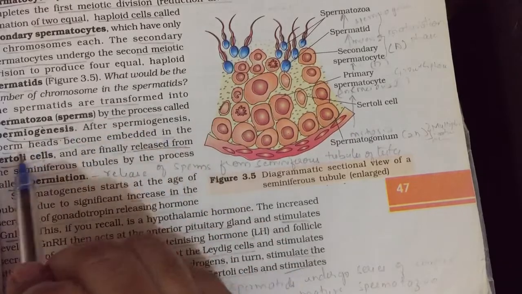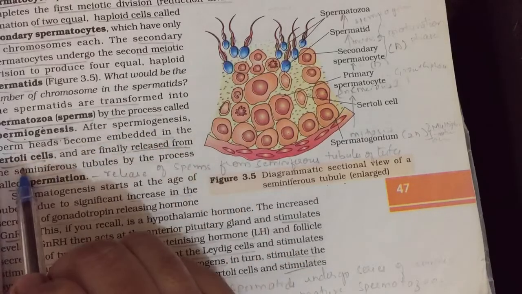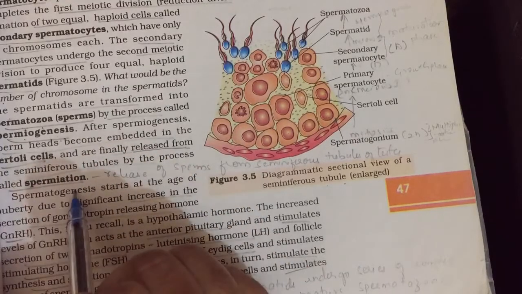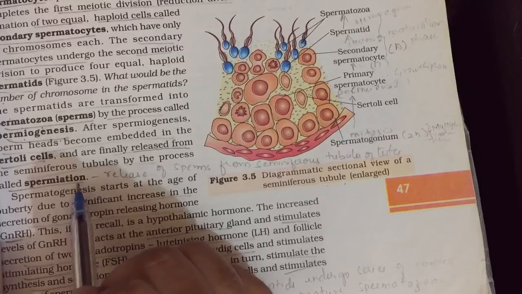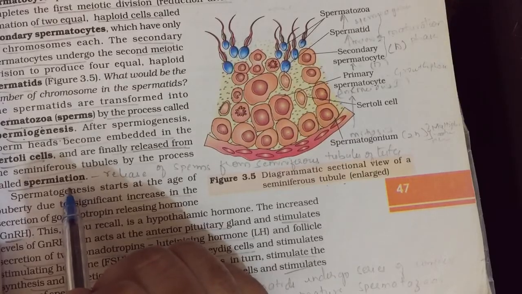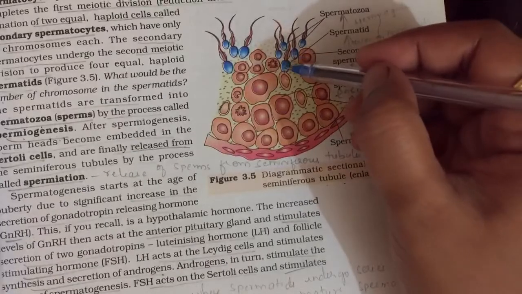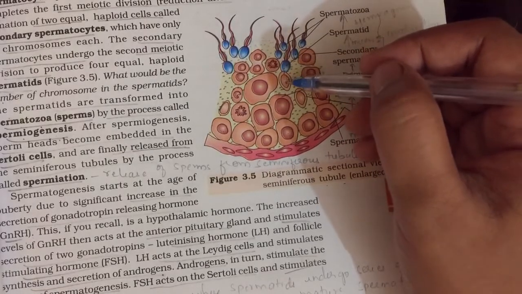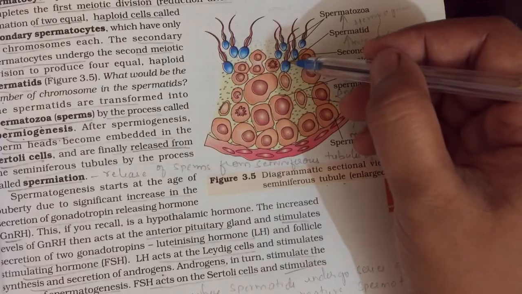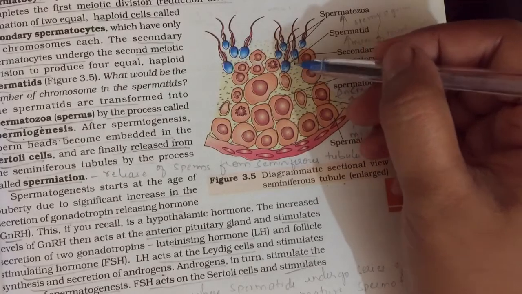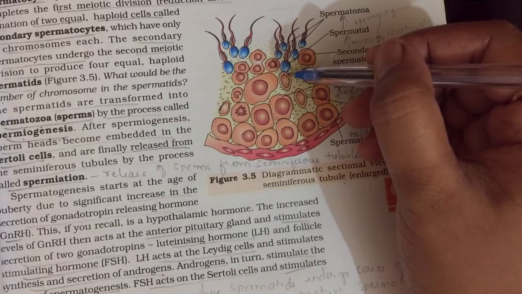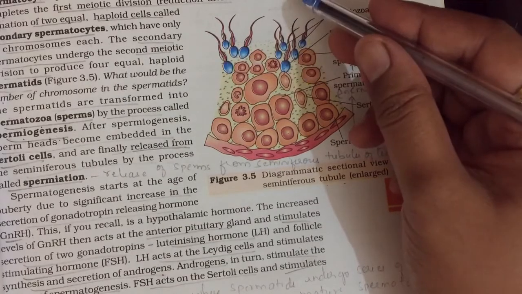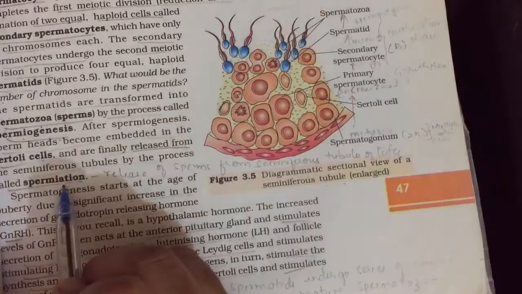After spermiogenesis, sperm heads become embedded in Sertoli cells and are finally released from the seminiferous tubules by the process called spermiation. Spermiation is the process of release of sperms from the seminiferous tubules. When spermatids are embedded in the Sertoli cells, these Sertoli cells release the sperms from the seminiferous tubules. That process we call spermiation.